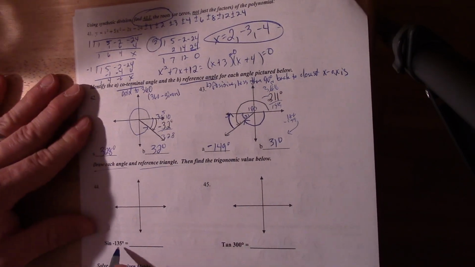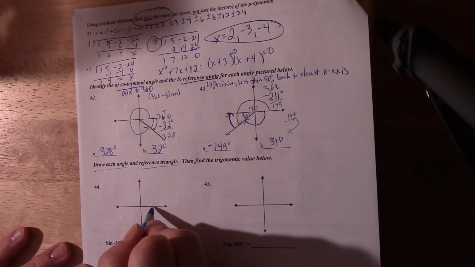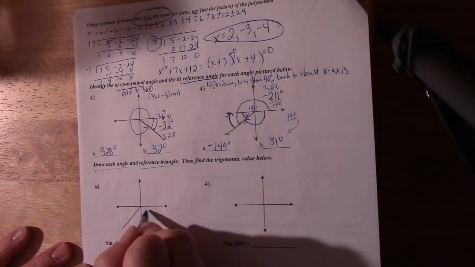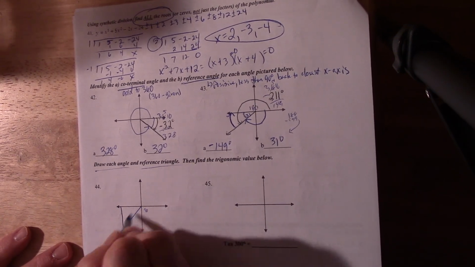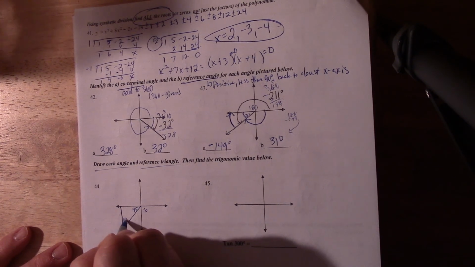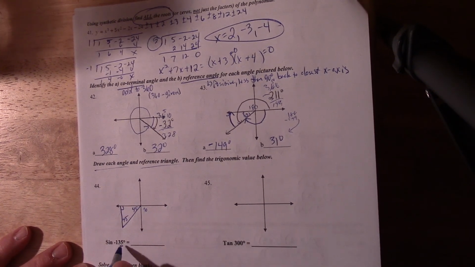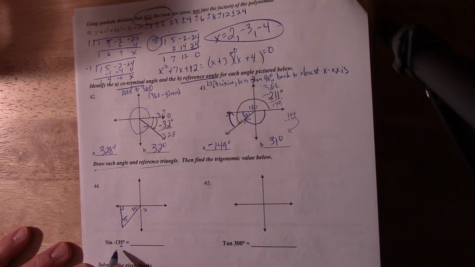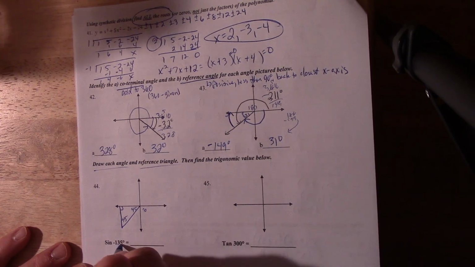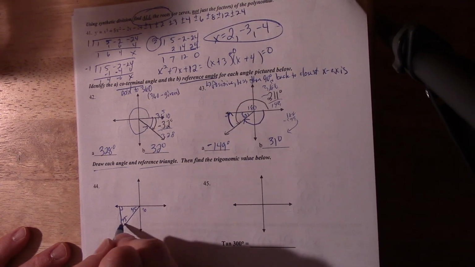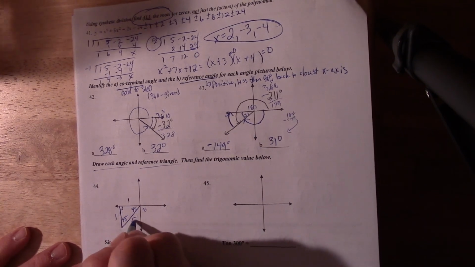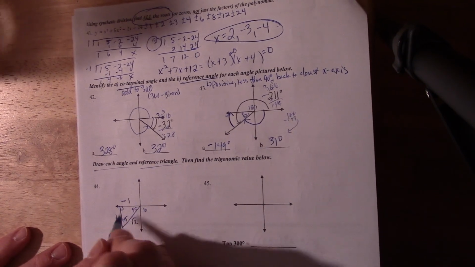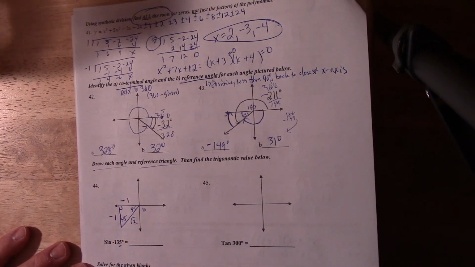Okay. Sine of negative 135 means I go clockwise. Second quadrant, because this is 90 degrees. Anything that ends in a 5 is always, always, always a 45. Remember, we always connect to the x, never to the y. I'm going to label here as such, and anytime you go left or down, it's always negative.